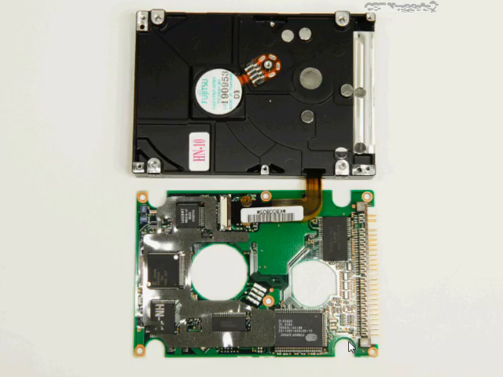Alright, and then here I just took the controller off of the hard drive. I just used the Phillips head screwdriver to remove those Phillips head screws. Actually, it had to be a jeweler's screwdriver because they were kind of small screws. Anyway, you can see here that this is the casing, and this is actually the controller that appears here.